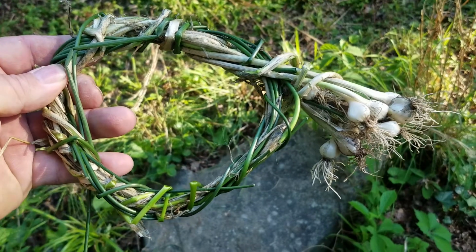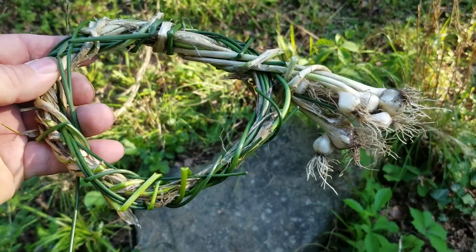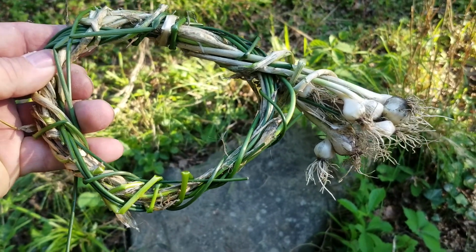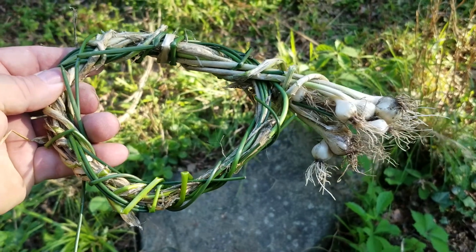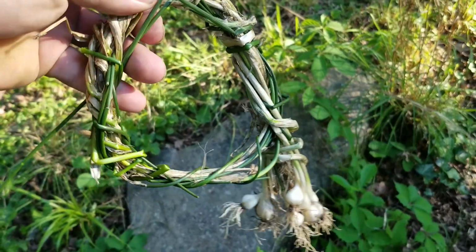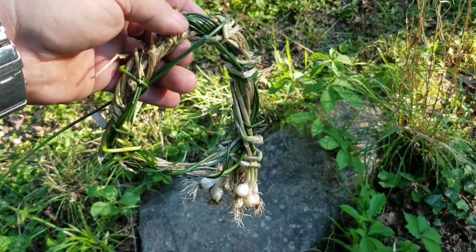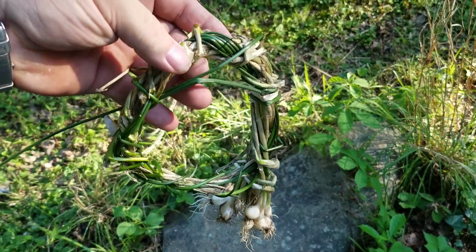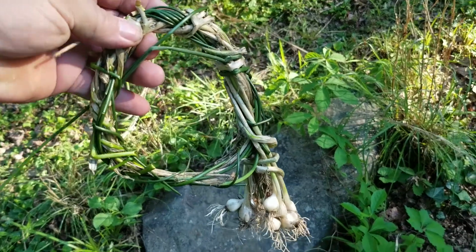And the garlic, as I have here, and the onions both can be twisted and tied into rings like this, where they can be hung up and allowed to dry for later consumption.